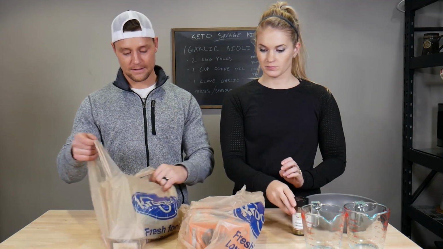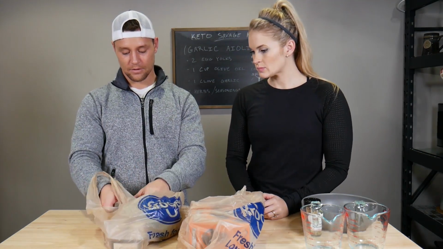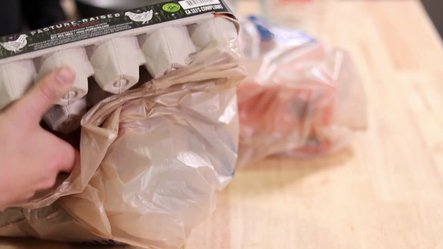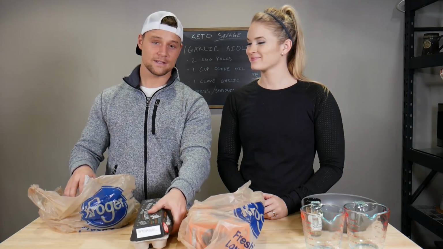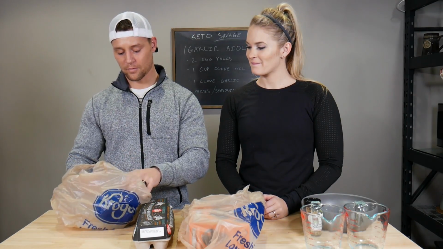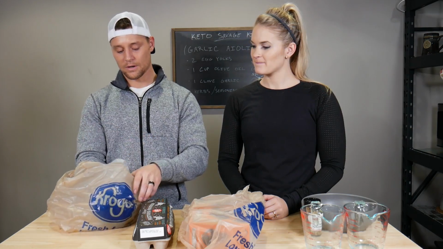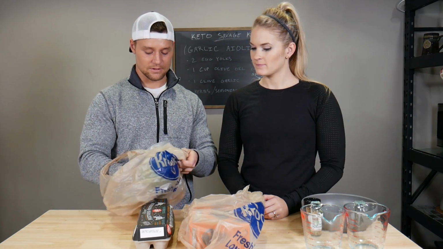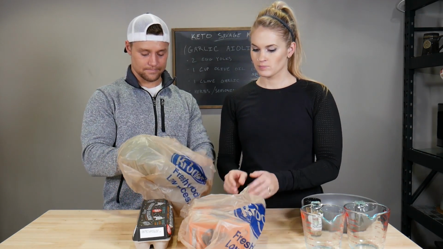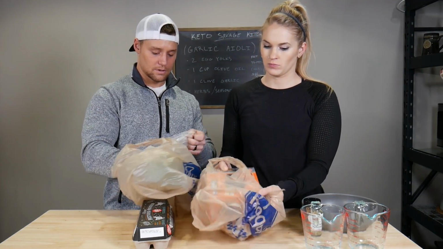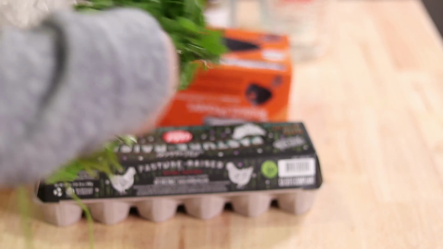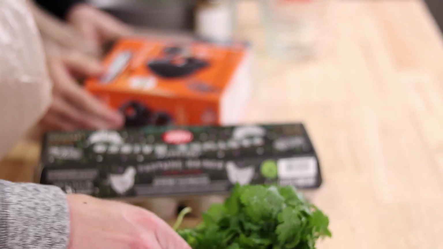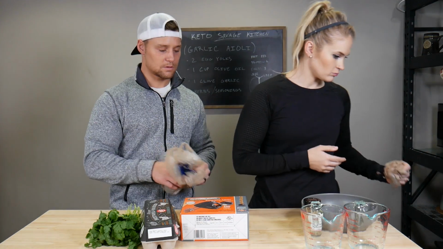So we've got that. We have our eggs, and you want these eggs to be at room temp before you use them. But we're going to try and probably rush that process a little bit. And then we have our cilantro right here.